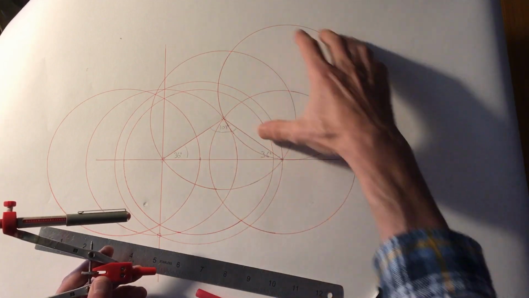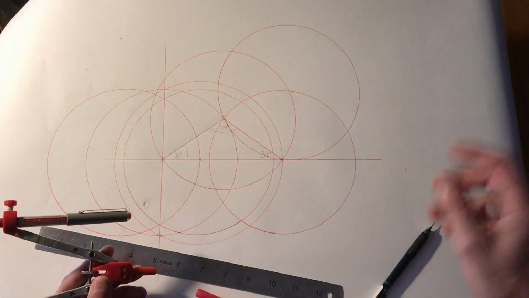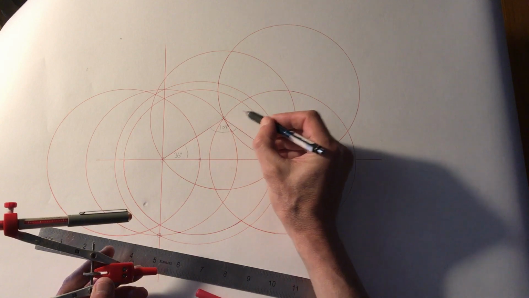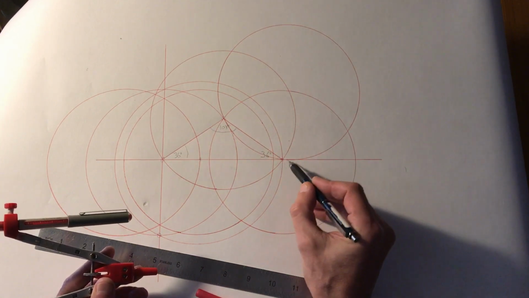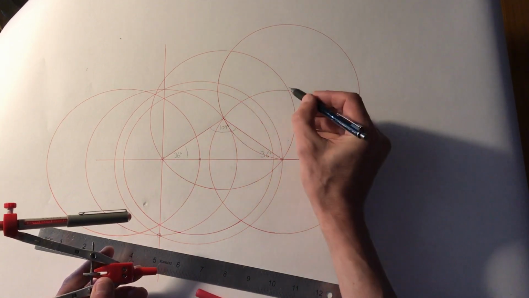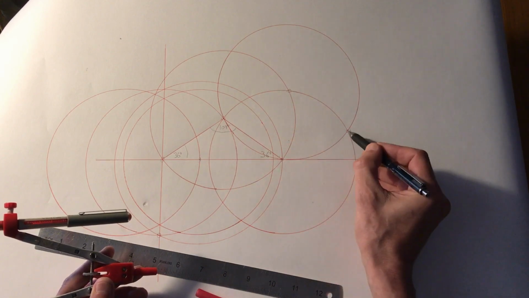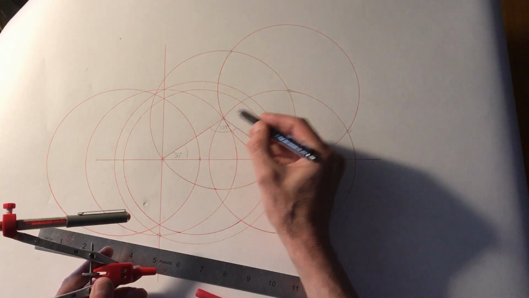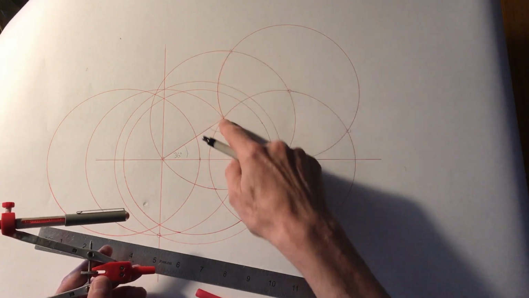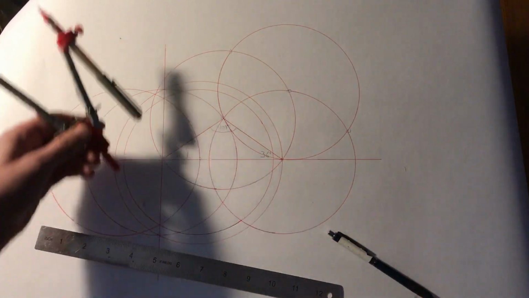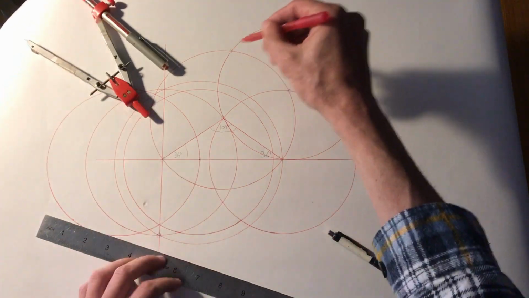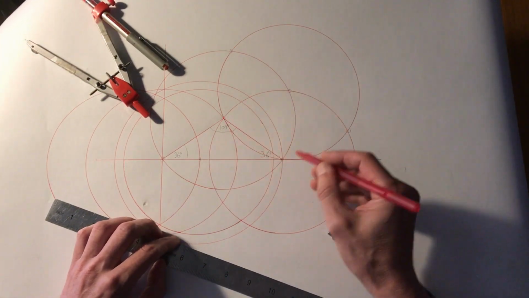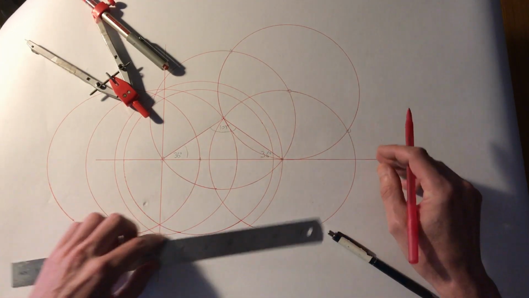This circle and this circle is a vesica. Between this here and here we have a trinity. So in other words, I have an equilateral triangle here, 1, 2, 3, and I also have an equilateral triangle 1, 2, and 3. So I have the most part of a hexagon. I could carry it around, but the only line I really need is here to here.